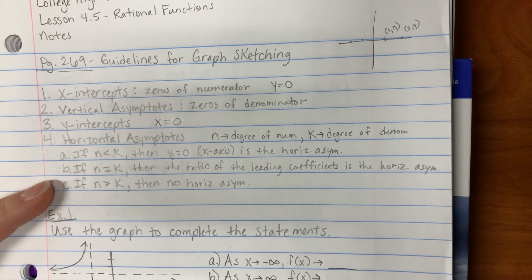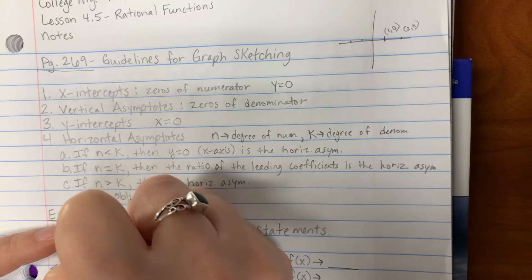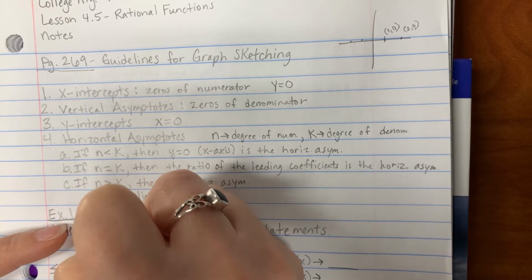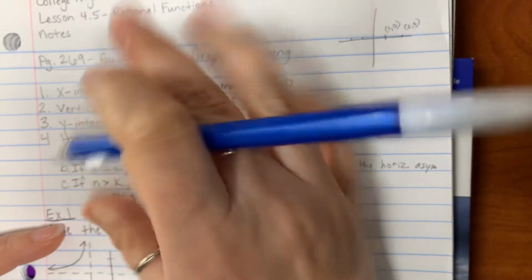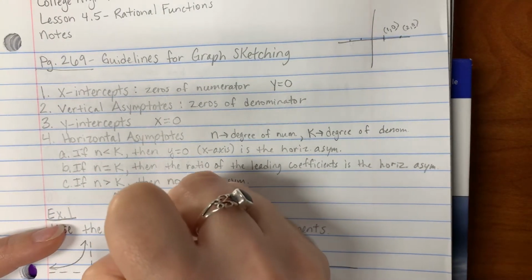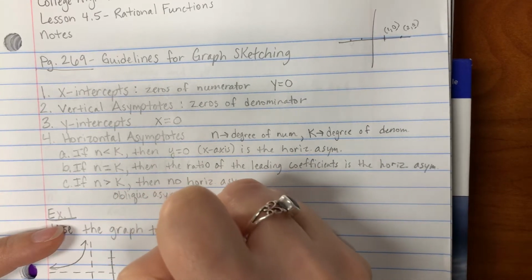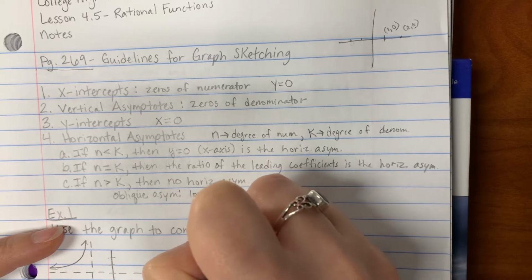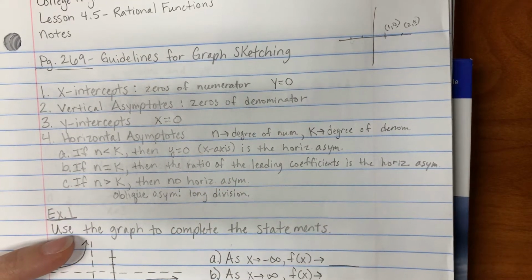But I say that with caution because there is a possibility of an oblique asymptote. Oh my goodness, I can't spell. Oblique. There we go. And we're going to find that using long division. And that's the very last thing we're going to do today.